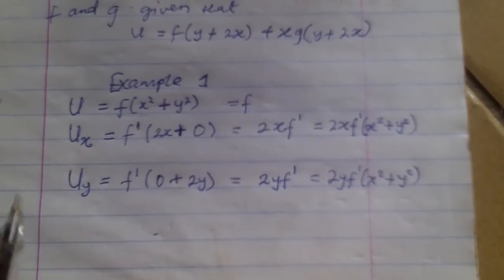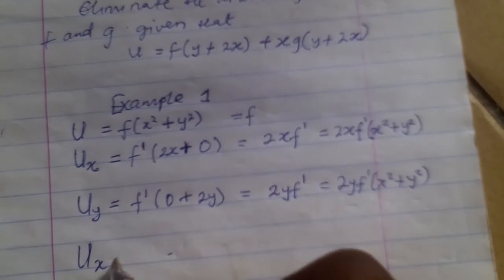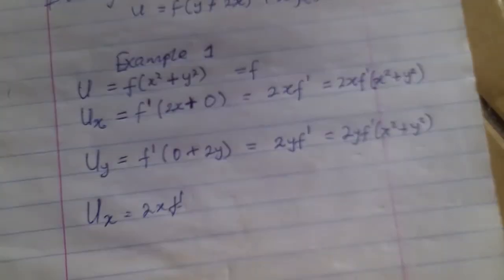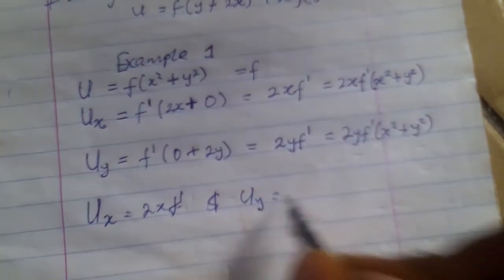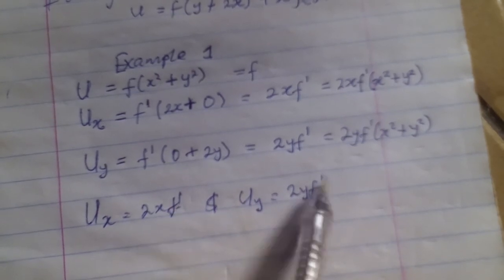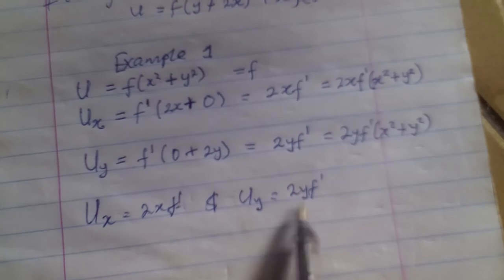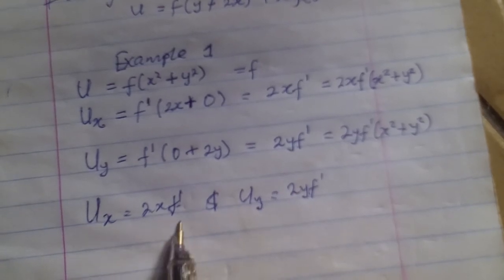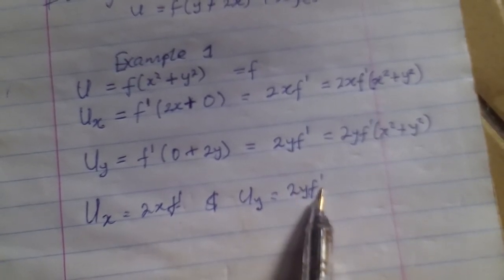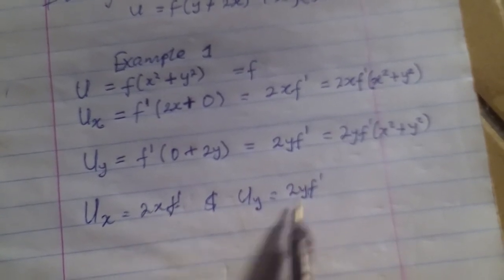So you take whatever thing you have. Likewise this. Now, looking at it, my ux is equal to 2x f prime, and my uy is equal to 2y f prime. Now, what can I do to this and this for the arbitrary constant to be eliminated? Looking at this, this is 2x f prime and this is 2y f prime. If I multiply this by y and this one by x, it seems that both of them will look alike.